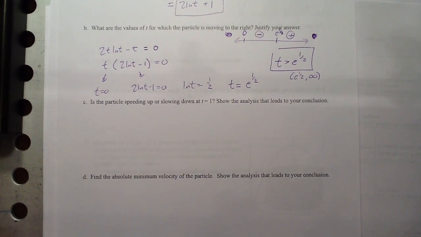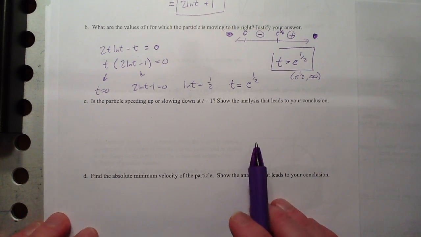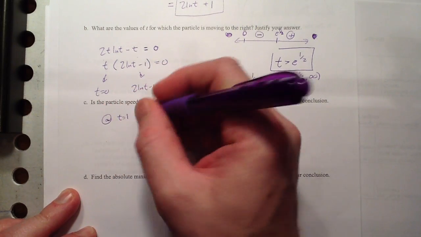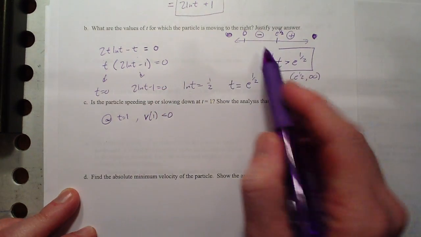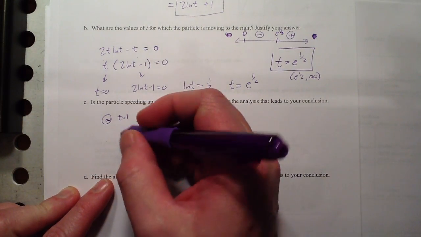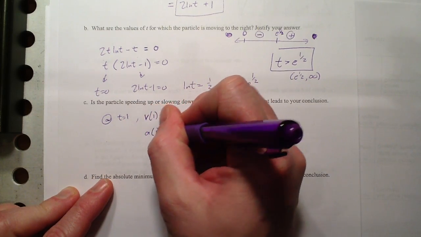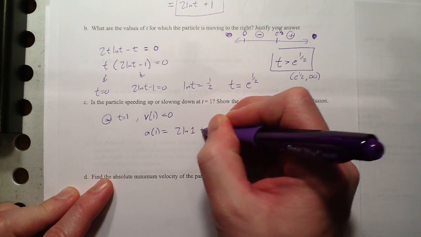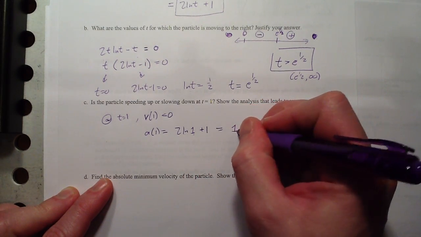Alrighty. Is the particle speeding up or slowing down at t equals 1? Well, we already know that at t equals 1, the velocity is negative, right? We just did that part of our analysis here. And we've got our acceleration here. At t equals 1, the acceleration would be plugging 1 in here. That's 2 times the natural log of 1 plus 1. The natural log of 1 is 0, so that's equal to 1.